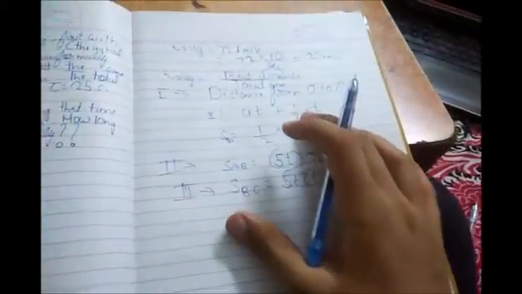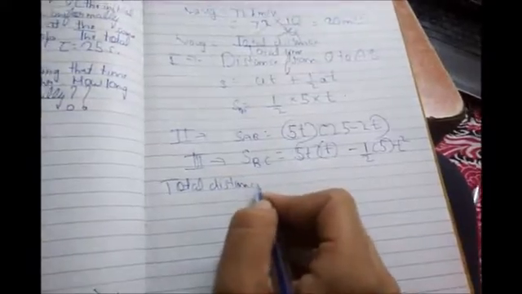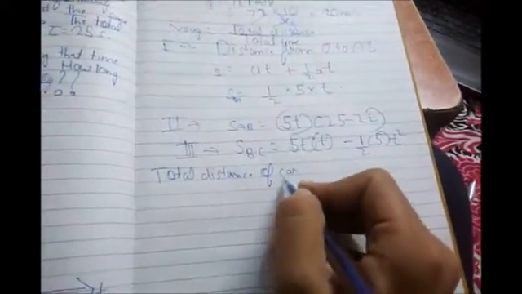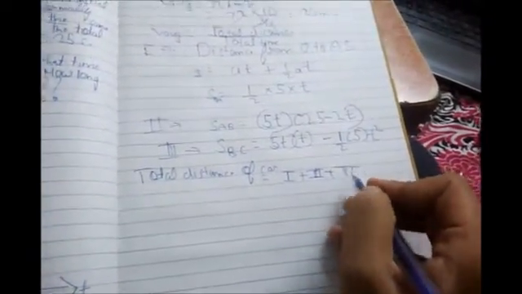Now if we add these quantities, we will get the total distance. Total distance of the car is equal to 1 plus 2 plus 3 over here.